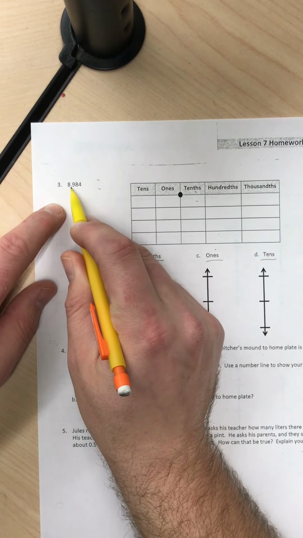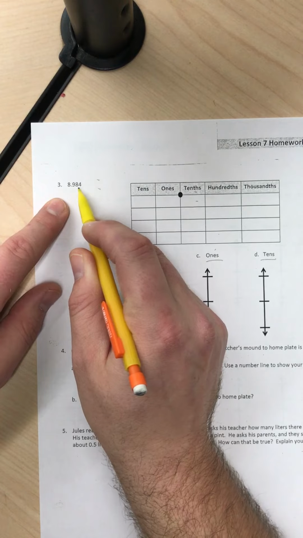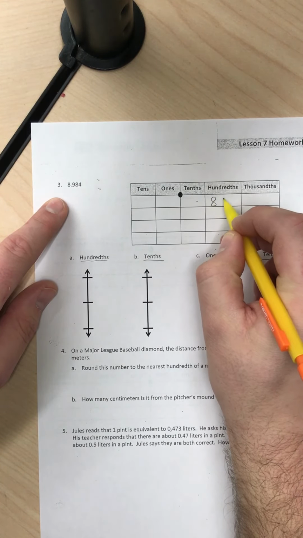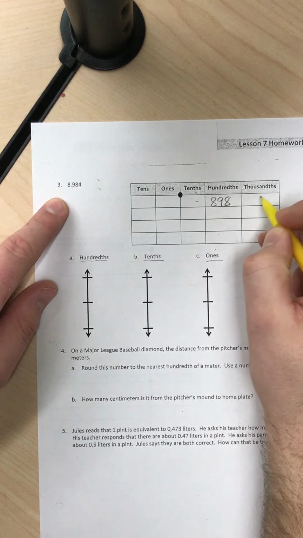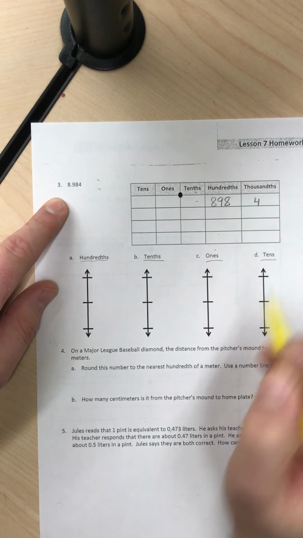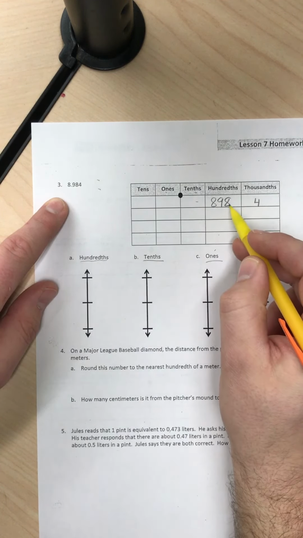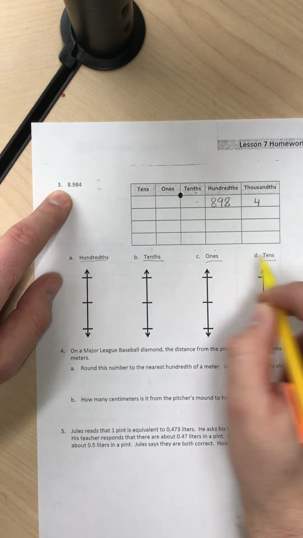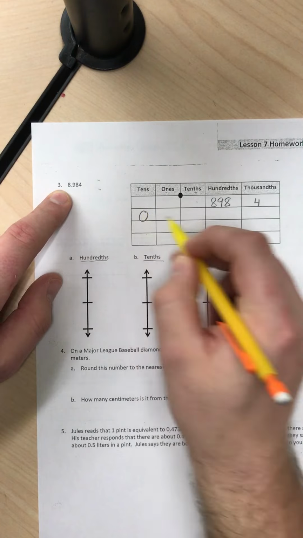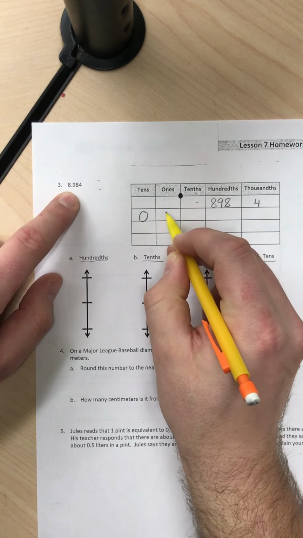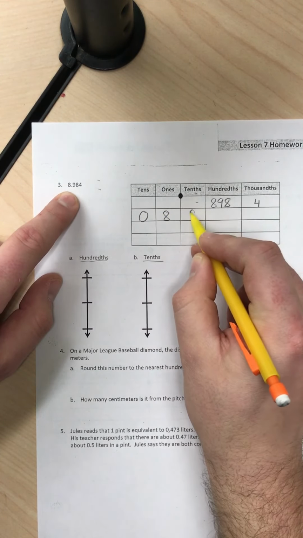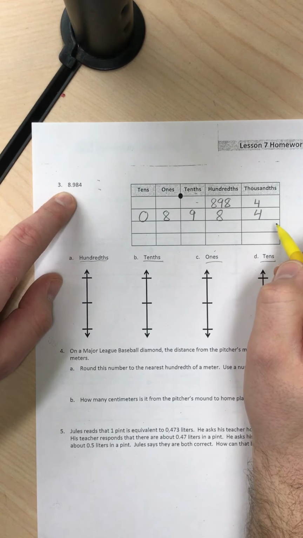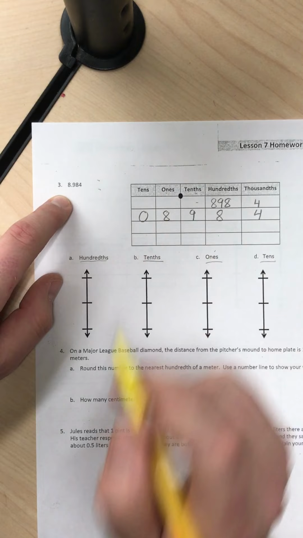So if we were to write 8 and 984 thousandths with the most hundredths we can, it would be 898 hundredths, and then we have 4 thousandths that we can't use to make another hundredth. Then if we're looking at tens, we can't make any tens. So it would be 0 tens, 8 ones, 9 tenths, 8 hundredths, 4 thousandths. So we can't use any of these to make a 10.